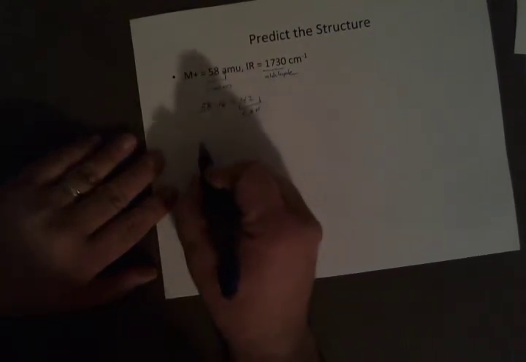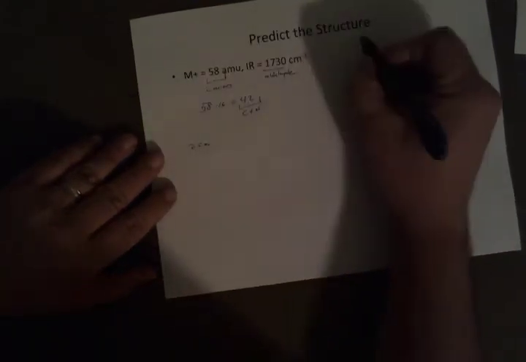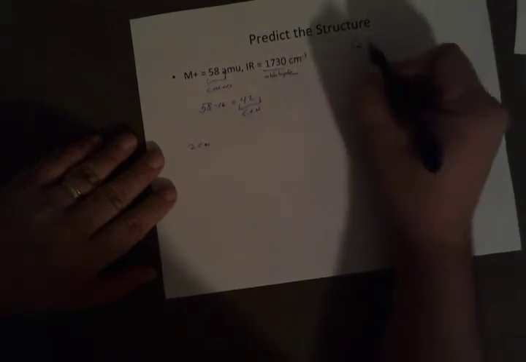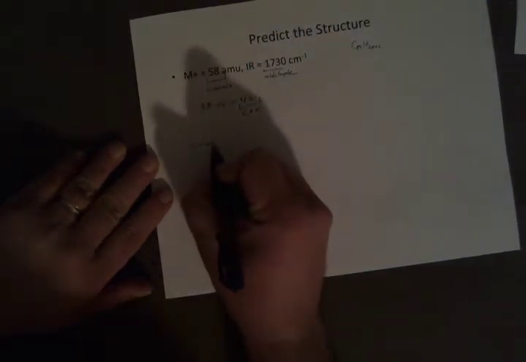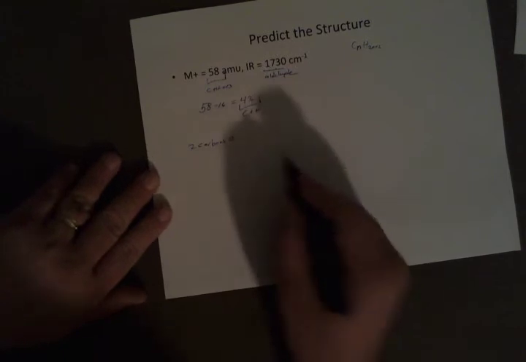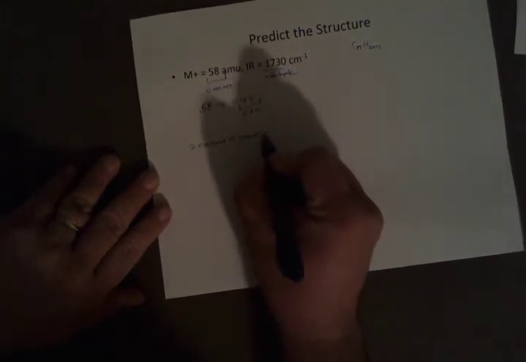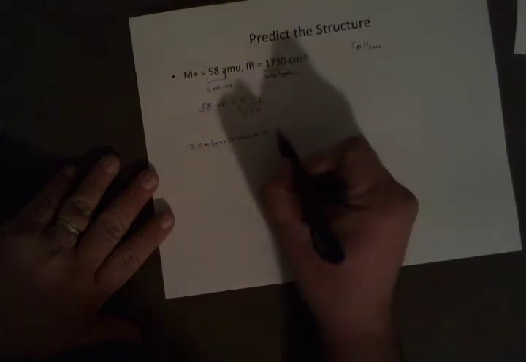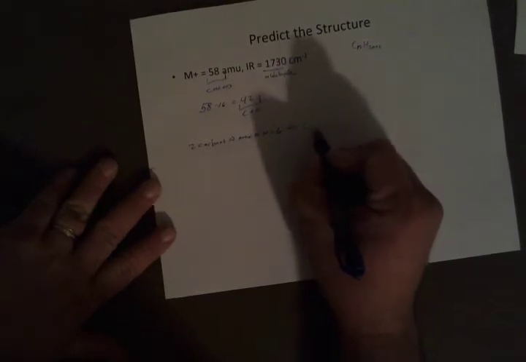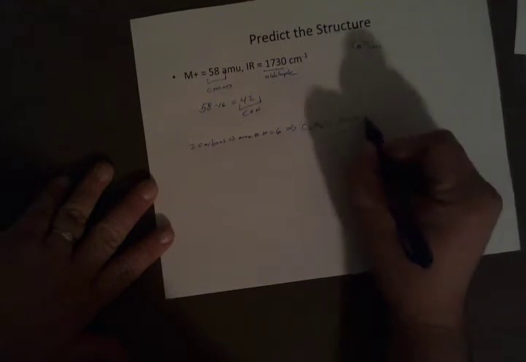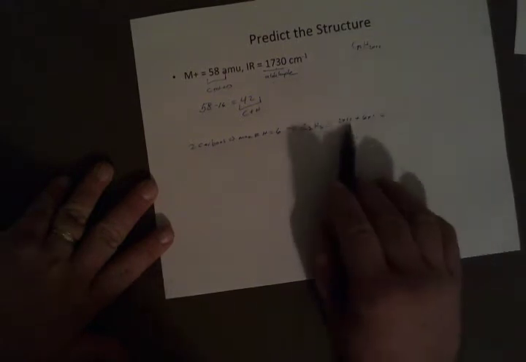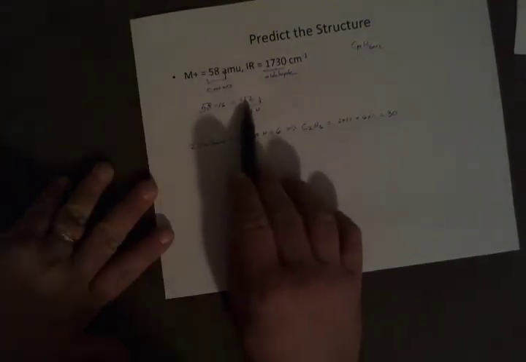Okay, so here we go. If we had 2 carbons, remember that for every n carbons, the maximum number of hydrogens you can have is 2n plus 2. So with 2 carbons, the max number of hydrogens would be 4 plus 2, which is 6. So the maximum mass is C2H6, which is 2 times 12 plus 6 times 1. That's 24, so this would be 30. Well, that's not enough.